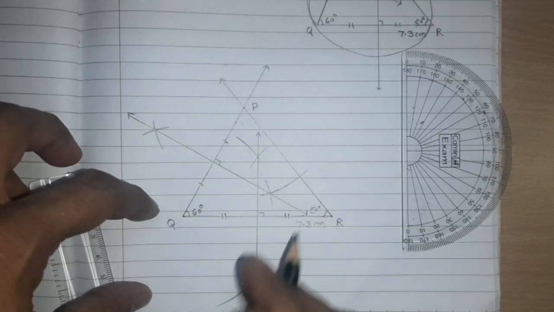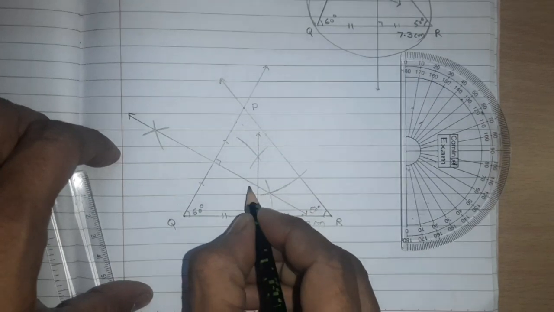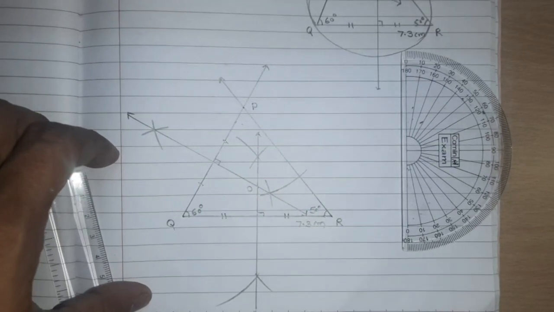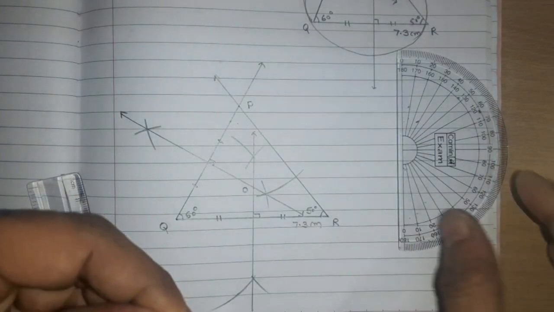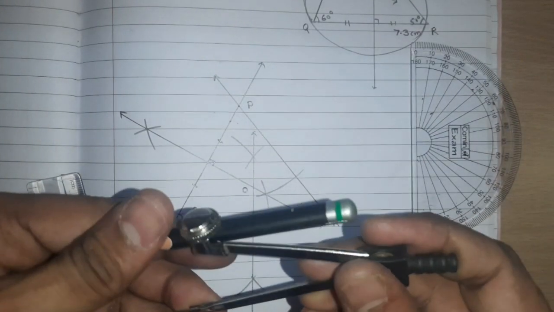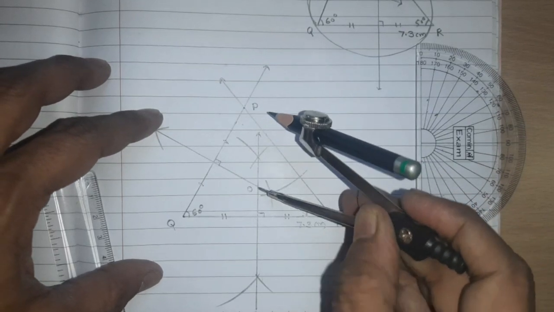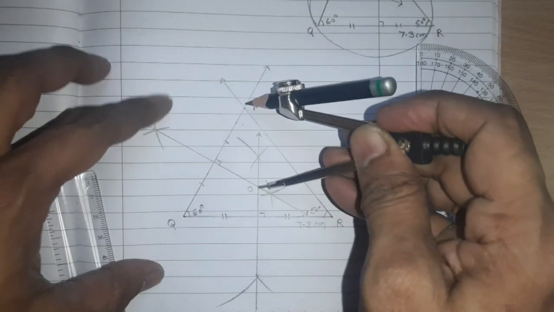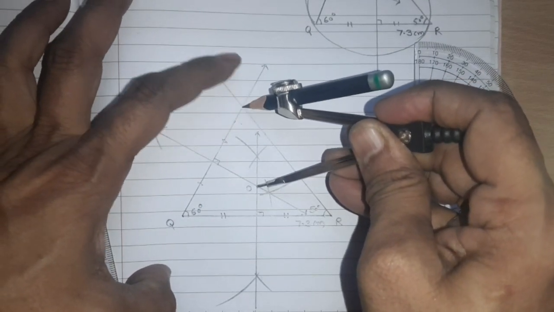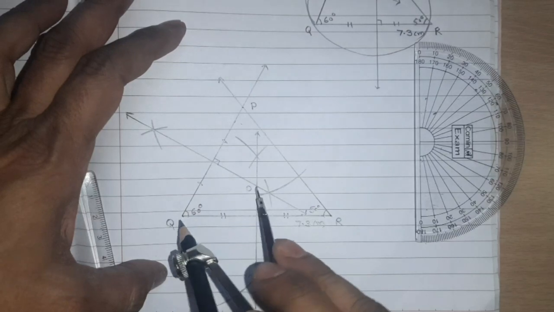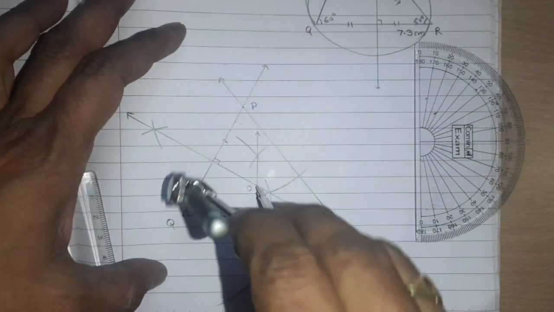Now dear student, these two perpendicular bisectors intersect each other at a point, and that point is known as the O, and that is the center of our circle, that is circumcenter. Now put the metal point on O. Take a distance up to P, that means OP, OQ and OR.